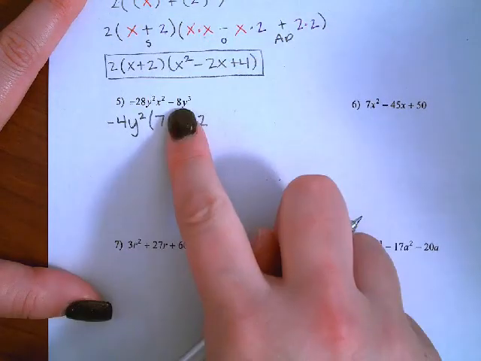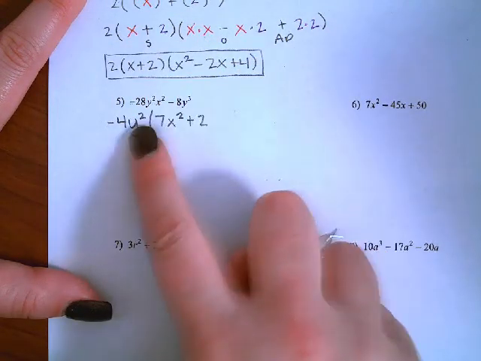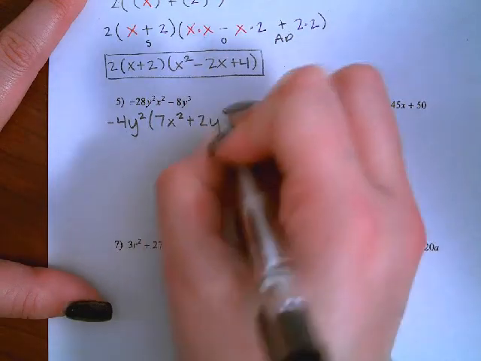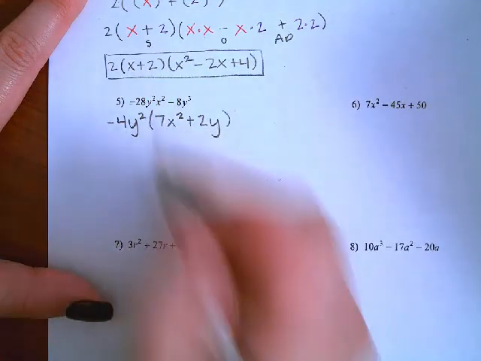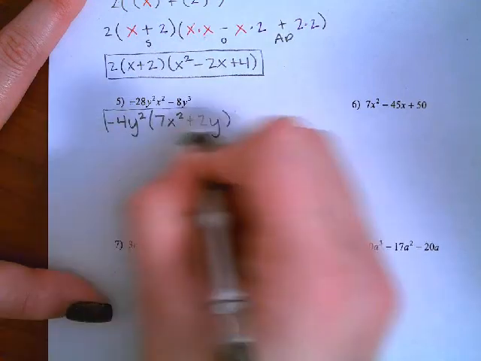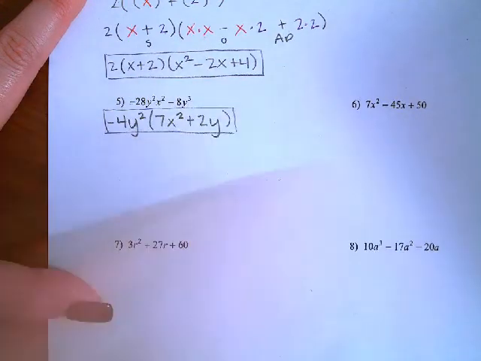I had a y to the 3rd. I took out y squared, so I took out 2 of them. That means that there's 1 left over. And this doesn't really look like anything. I don't see any perfect squares. I don't see any perfect cubes. That one's just done.